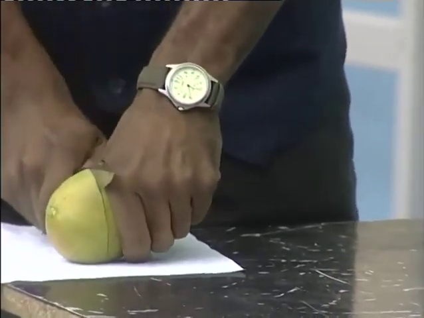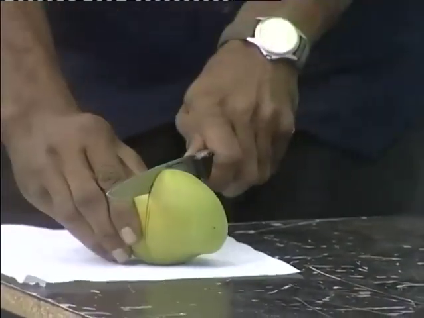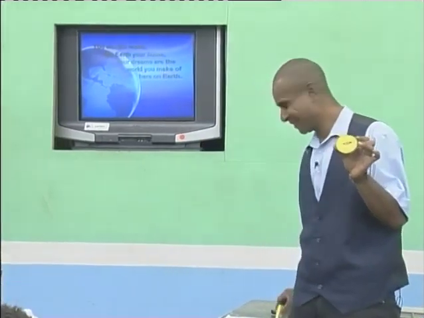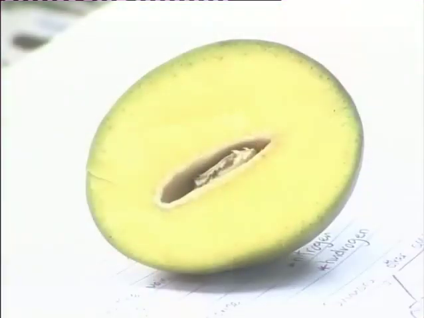It's an unripe mango, not ready to eat. So we have two halves of the mango. Have a look at this mango. Yeah, half of the mango.